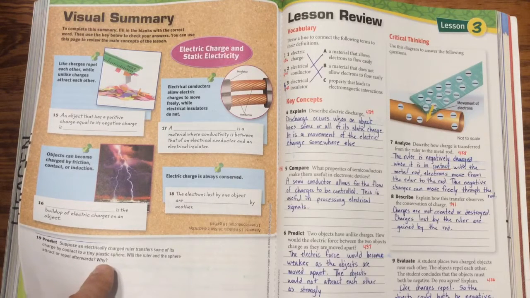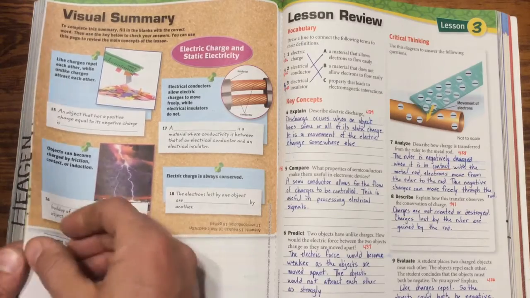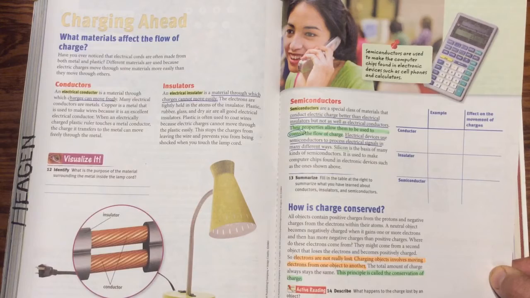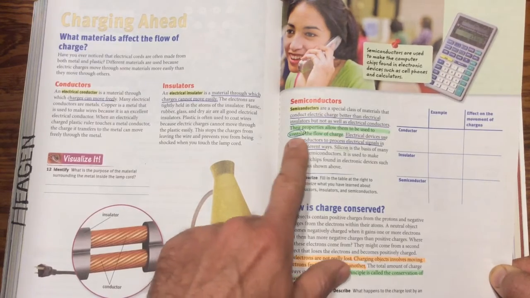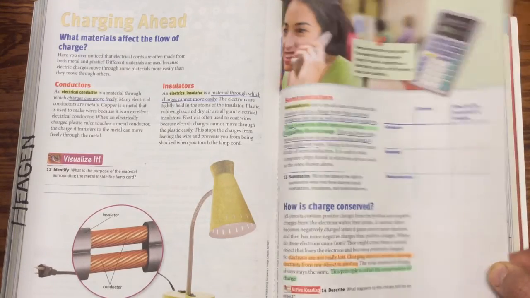Number 5, compare. What properties of semiconductors make them useful in electronic devices? On page 441, we see a semiconductor allows for the flow of charges to be controlled. This is useful in processing electrical signals. So on 441, right here, it talks about semiconductors and how they control the flow of a charge. Silicon is often used for this.